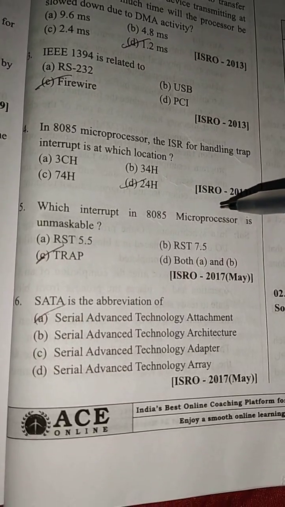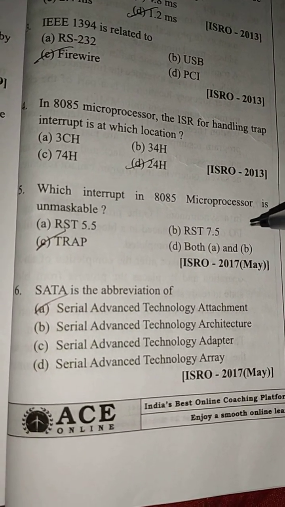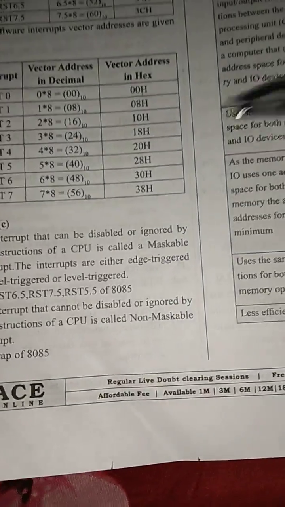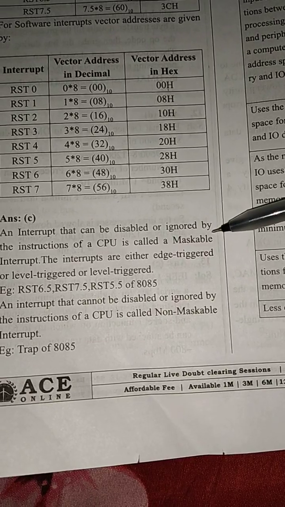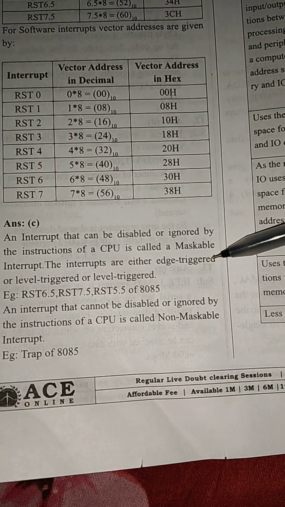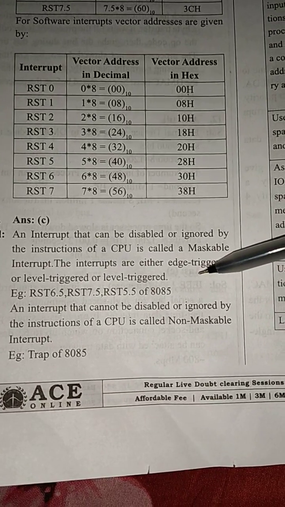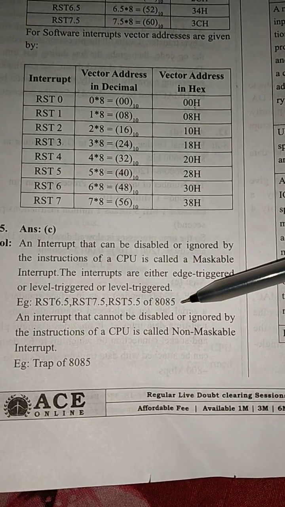Which interrupt in the 8085 microprocessor is an unmaskable TRAP? An interrupt that can be disabled or ignored by the instruction of a CPU is called a maskable interrupt. The interrupts are either edge triggered or level triggered.